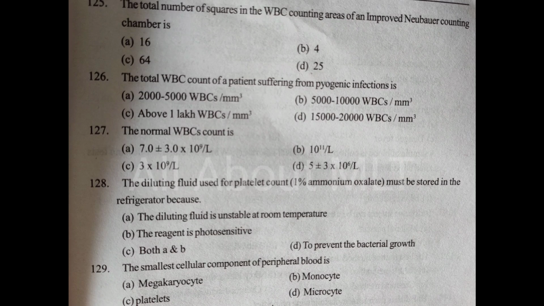The total number of squares in the WBC counting area of an improved Neubauer counting chamber is option A 16, option B 4, option C 64, option D 25. And the answer is option C 64.